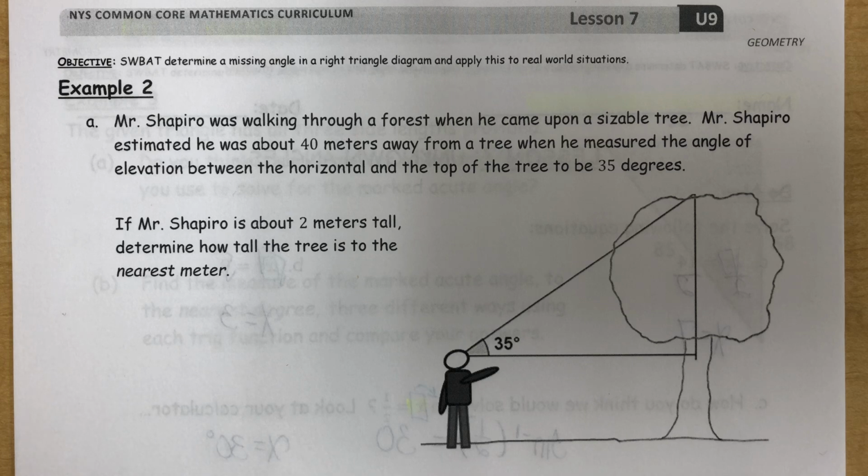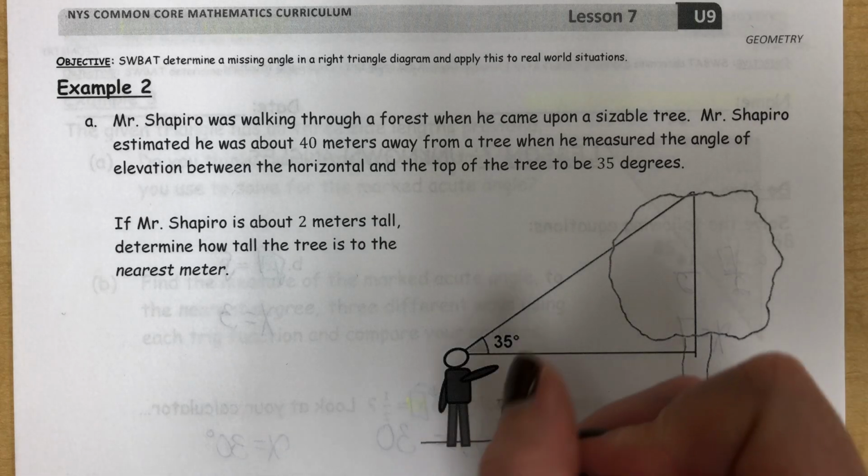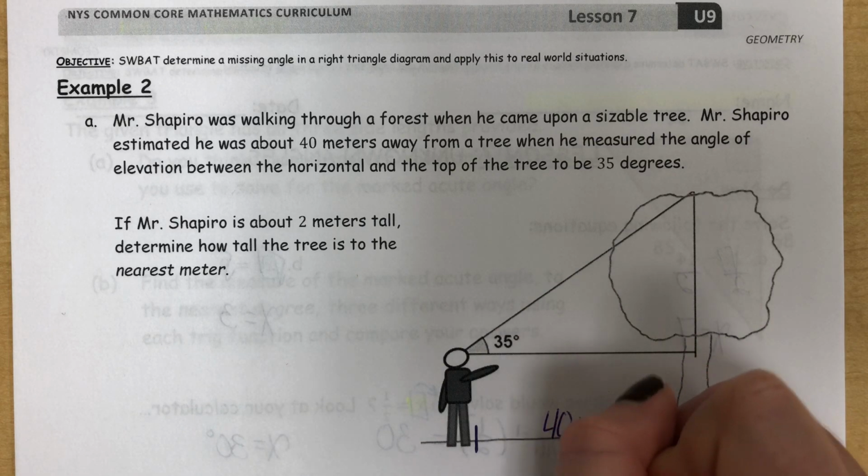There's a lot of important information here, so I'm going to read through the question one more time, and now I want to start marking where those important key numbers should be on my diagram. Mr. Shapiro was walking through a forest when he came upon a sizable tree. Well, here's Mr. Shapiro. Here's his sizable tree. Mr. Shapiro estimated he was about 40 meters away from the tree. Well, here is Mr. Shapiro, and here is the tree. So I'm thinking that this distance right here should be that 40 meters.